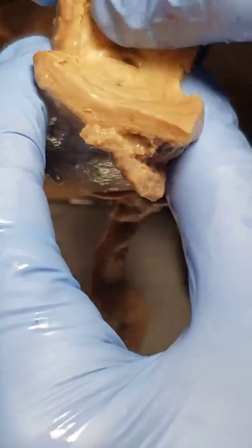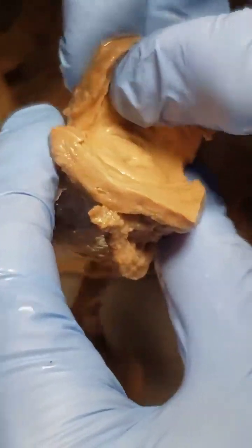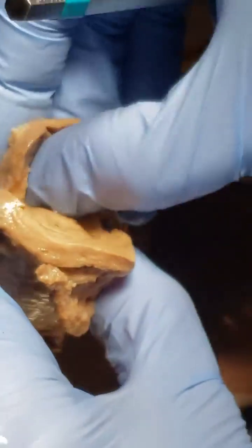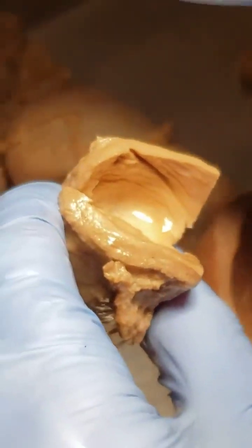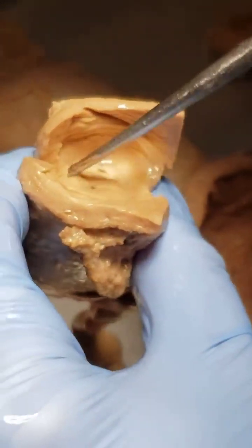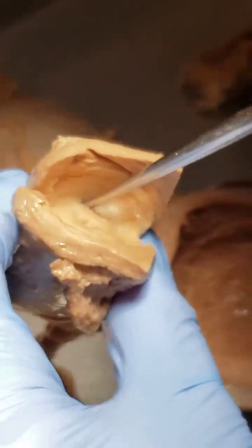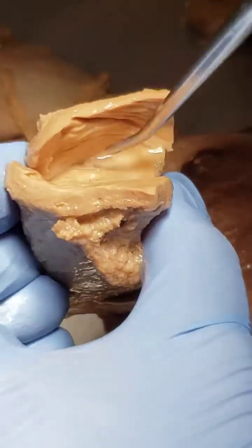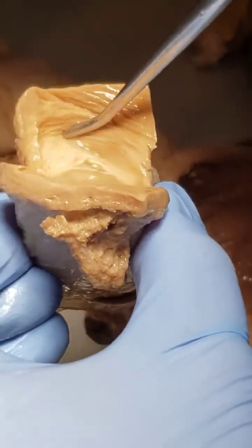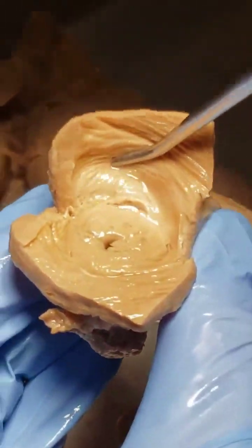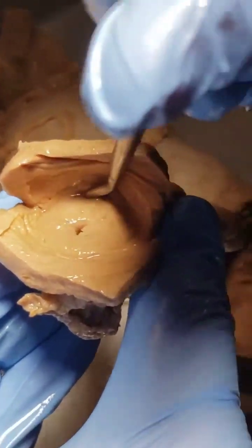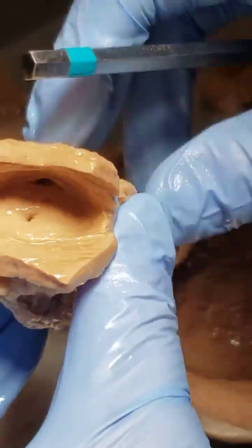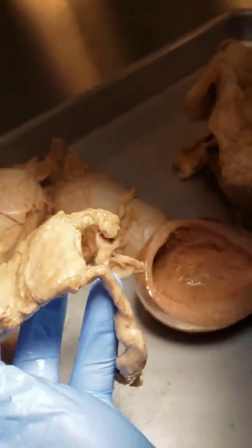Now, this is part of the vaginal canal. Remember, the vaginal canal wraps around the sides of the cervix. So this would be the fornix. We talk about these fornices. The fornix is the space between the vaginal wall and the cervix. So this is the fornix.